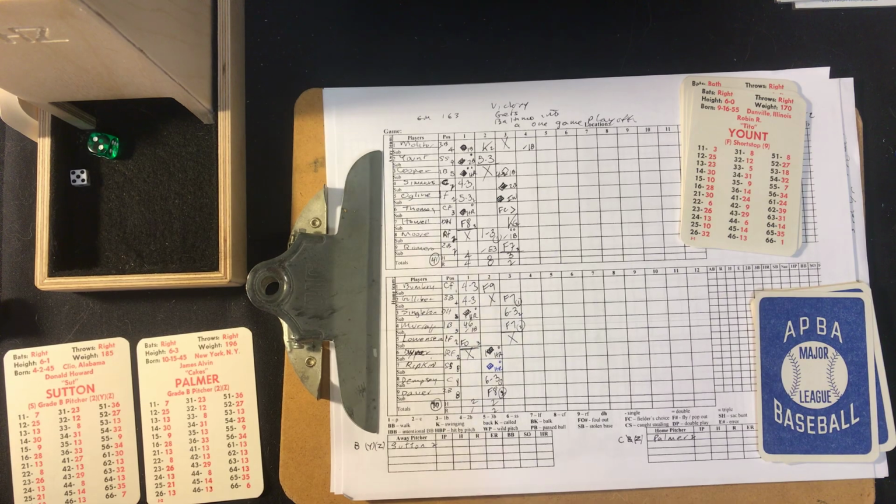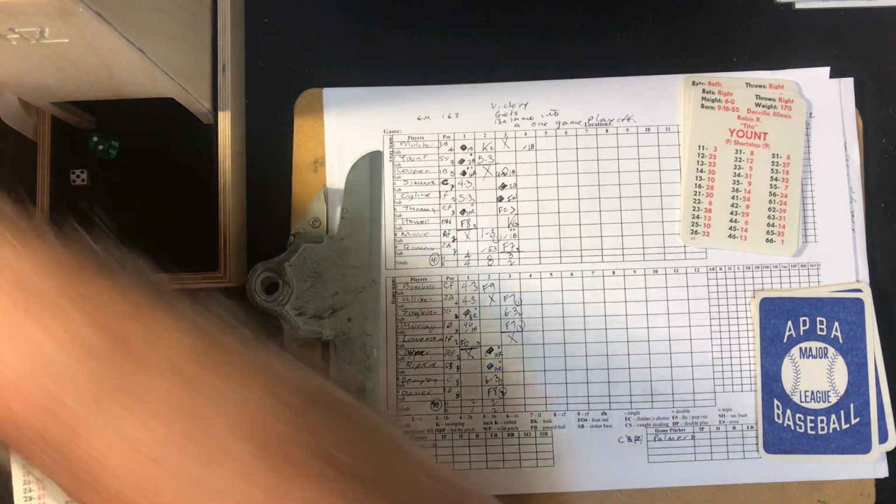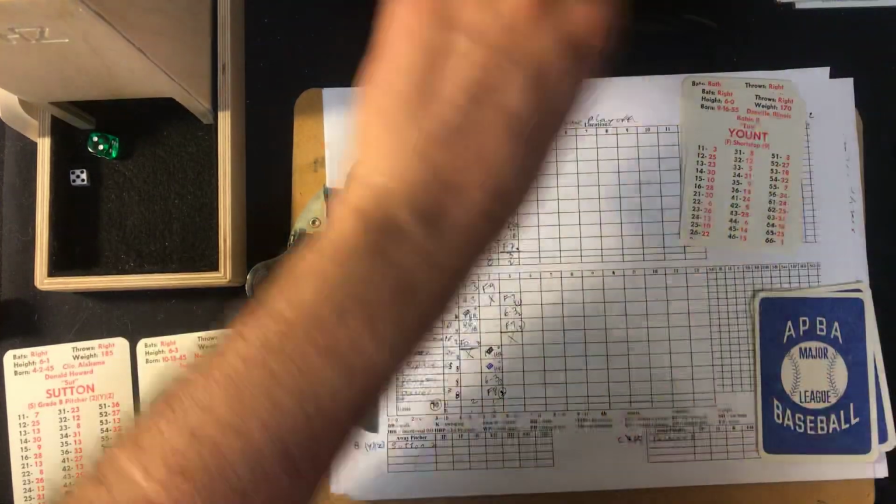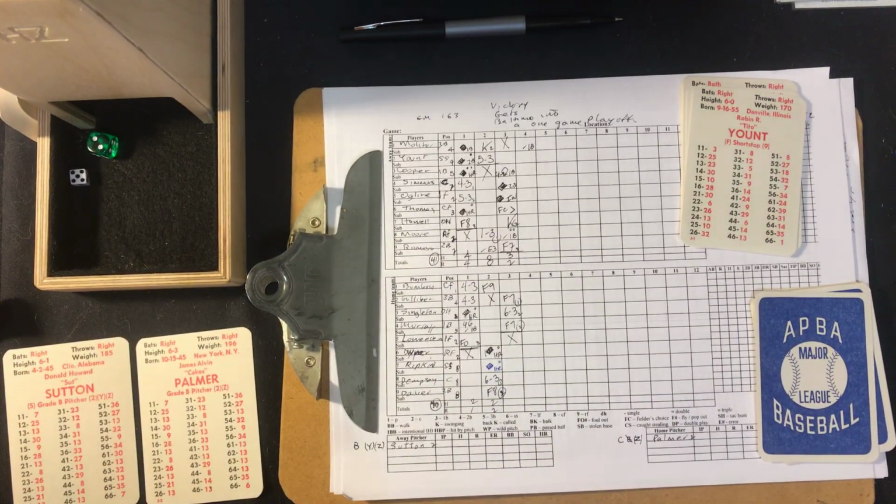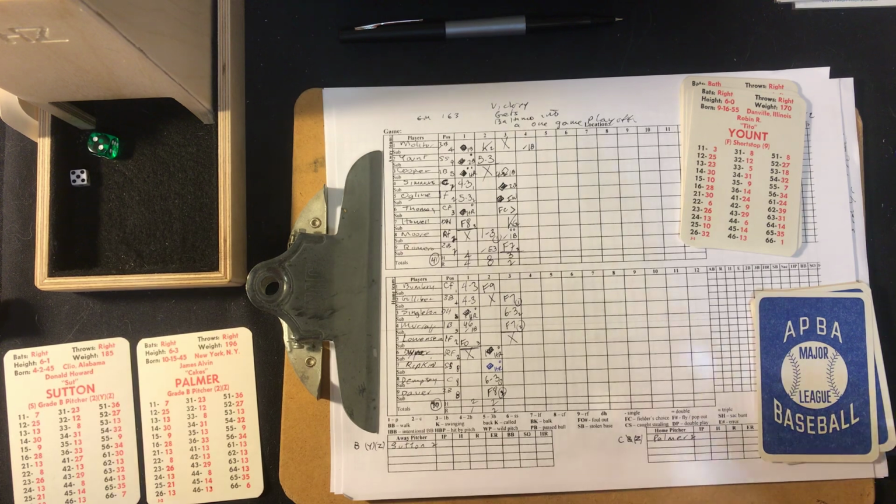And in this game, let's take a quick peek here. Going to take a quick look. Now, I remember McClure came in here and he pitched, Bob McClure. So we're going to look at McClure. Wait, that was with the Brewers.